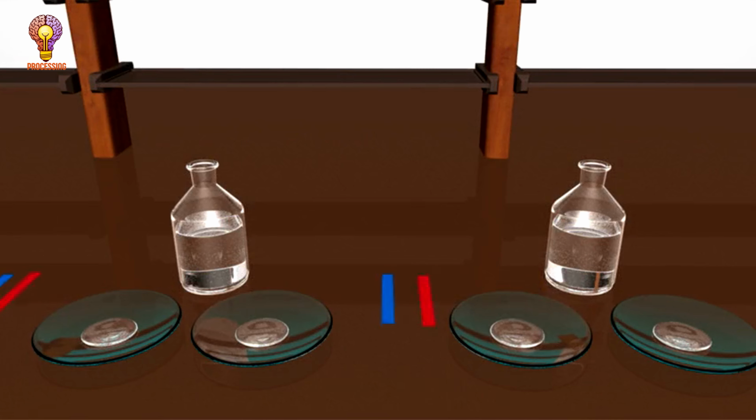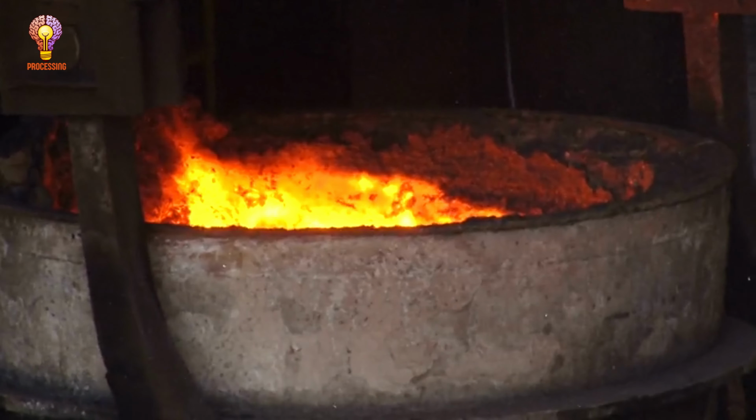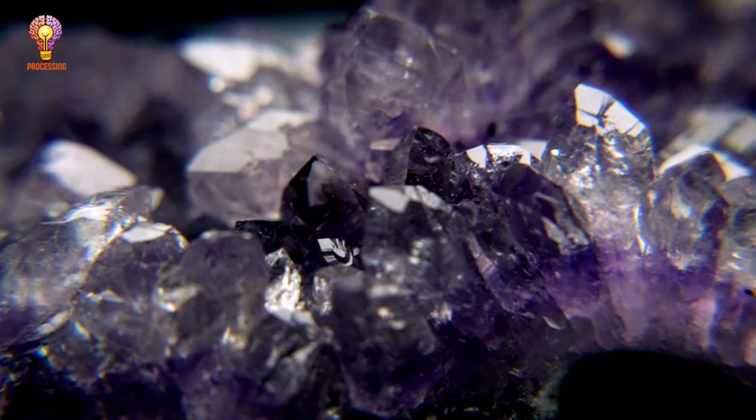Biomining. This technique uses bacteria and other microorganisms to extract metals from ores. For example, bioleaching uses microbes to break down sulfide minerals and release valuable metals like copper, gold, and silver. It's a cleaner and more sustainable alternative to traditional smelting.